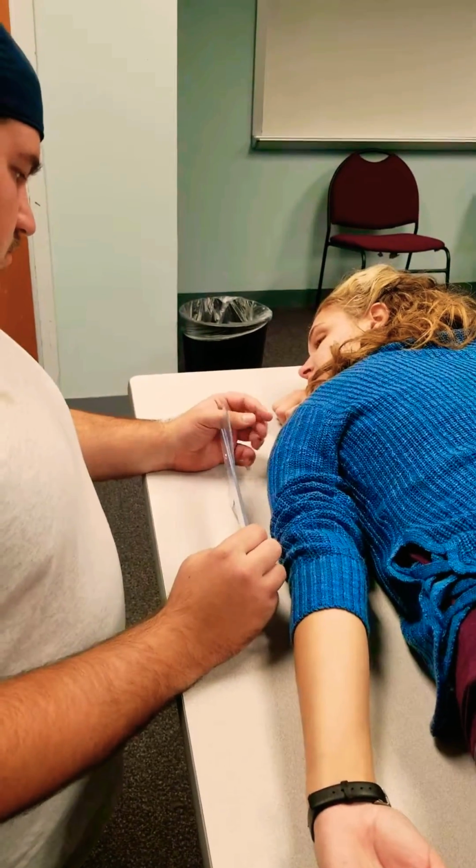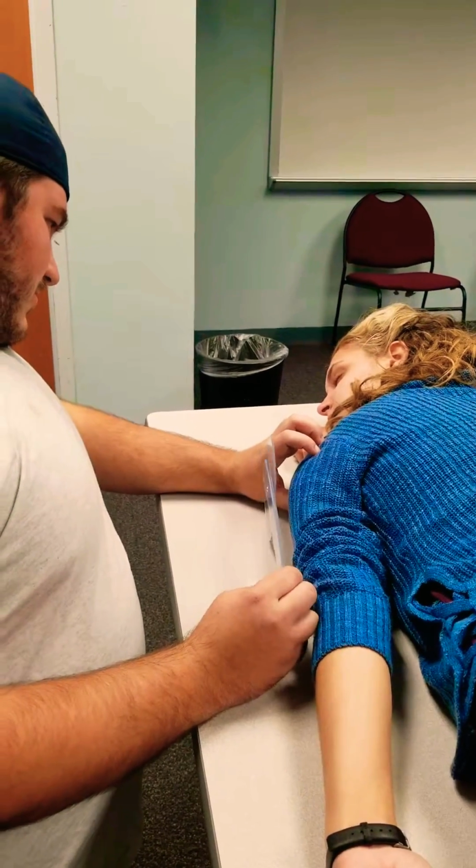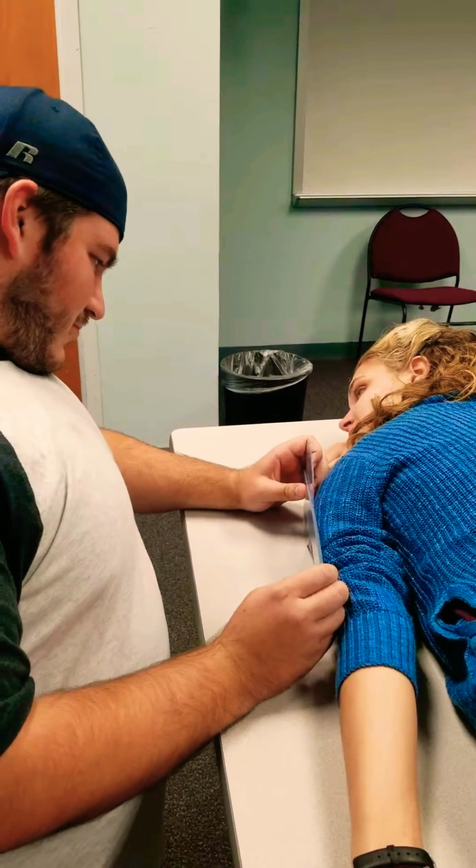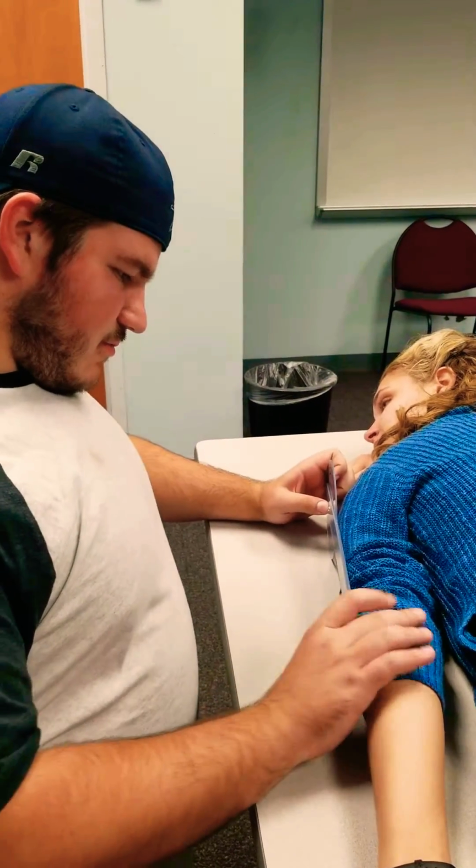The next movement that we're doing is extension. The end feel is firm. The normal range of motion is 20 degrees to 25 degrees.